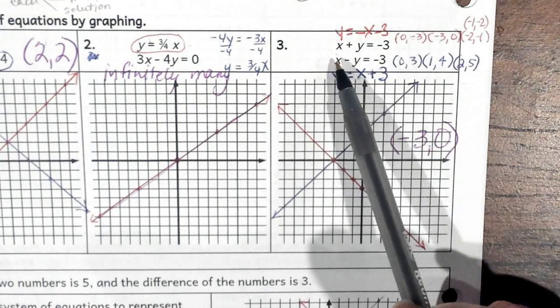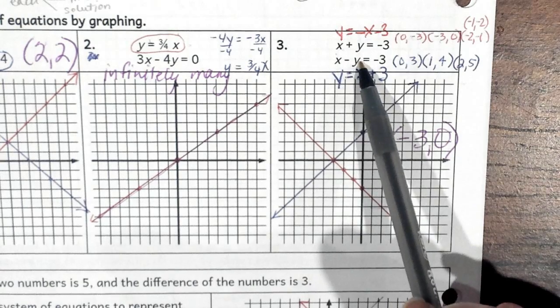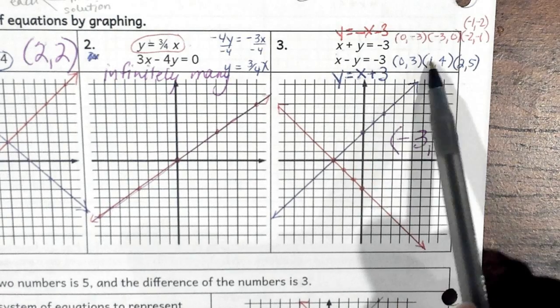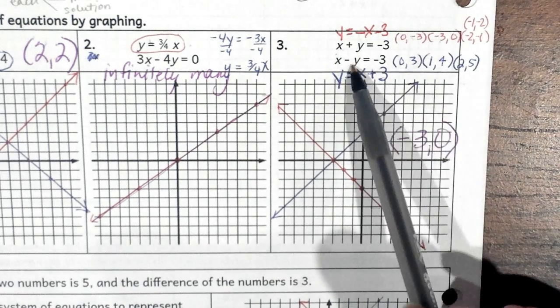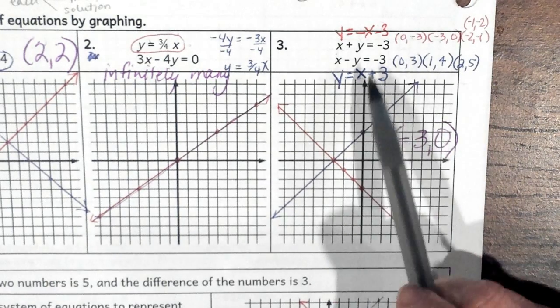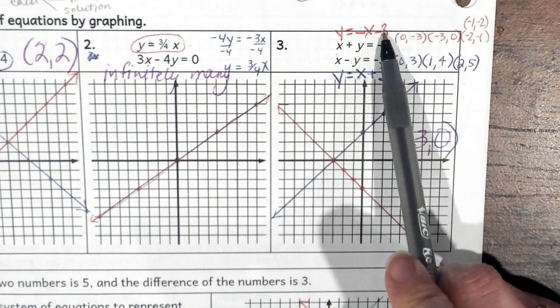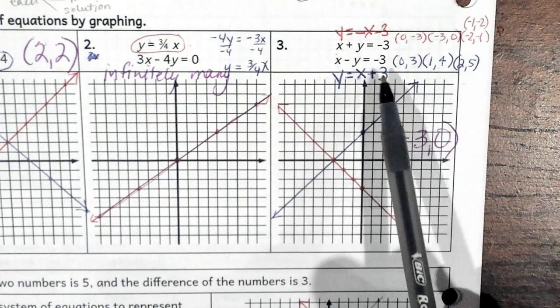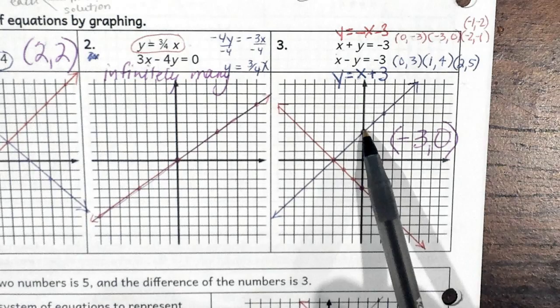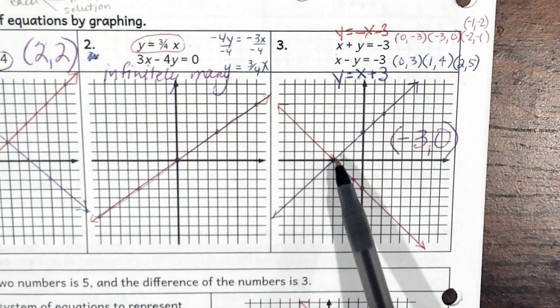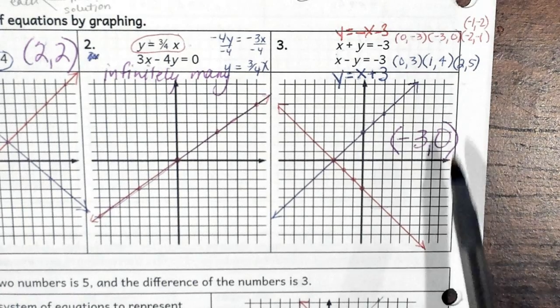So if I have 0, 0 minus what gives me -3? Well, 3. If I have 1, 1 minus what gives me -3? 4. So if you're struggling with rearranging, you can always graph that way as well. Okay? So when I rearranged them, I had an intercept of -3, a slope of -1, so I went down 1, right 1, down 1, right 1, down 1, right 1. This one, when I rearranged it, had an intercept of +3 and a +1 slope, up 1, right 1, up 1, right 1, up 1, right 1. That gave me an intercept at -3, 0, so that is the solution on this one.